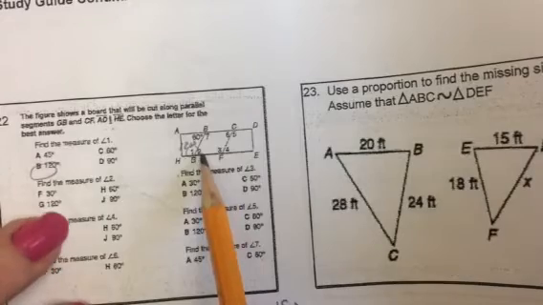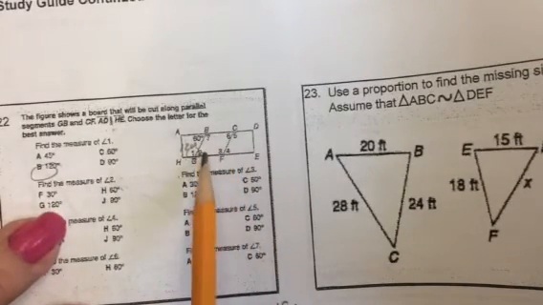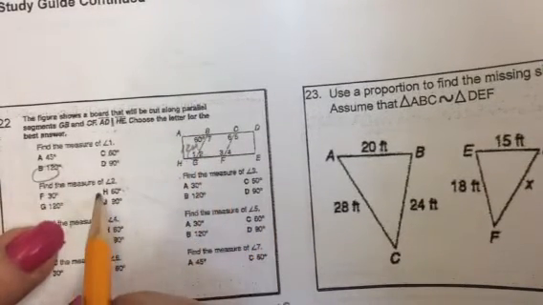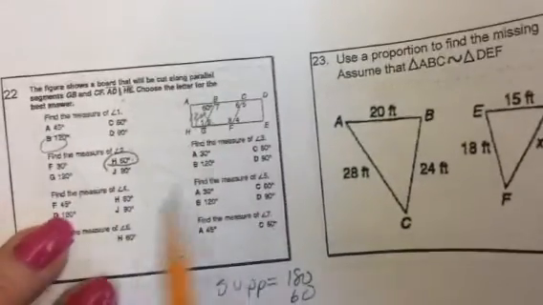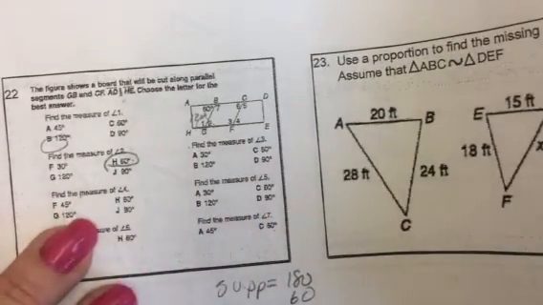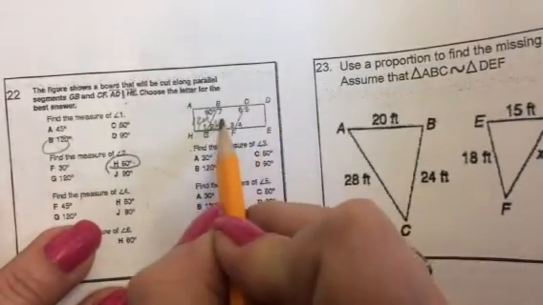So that's going to tell me the measure of angle 2 is next, and I know that this 60 and angle 2 are alternate angles. So the measure of angle 2 is also going to be 60 degrees. Now we're going to find the measure of angle 4. Let's write this in here.